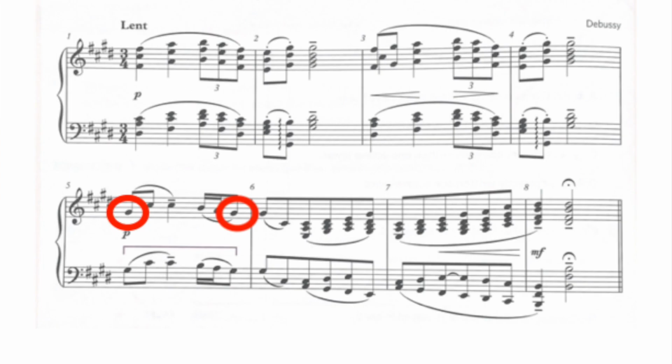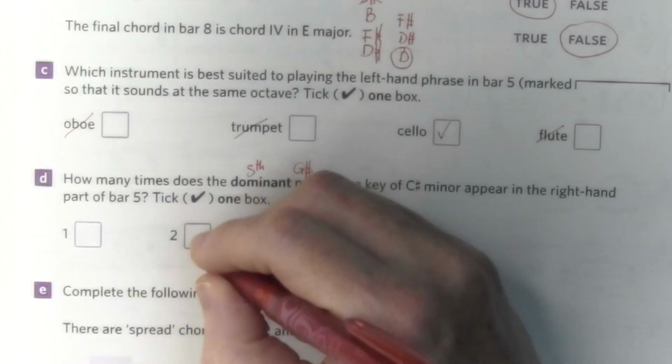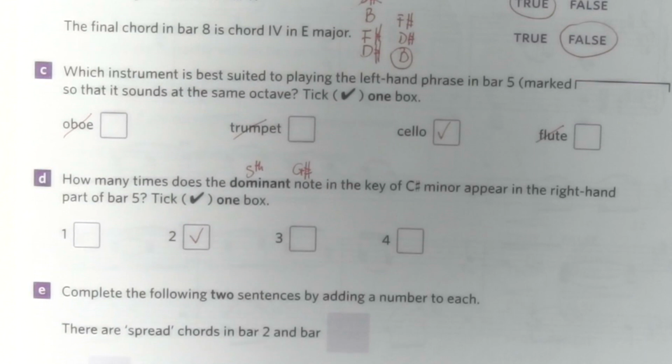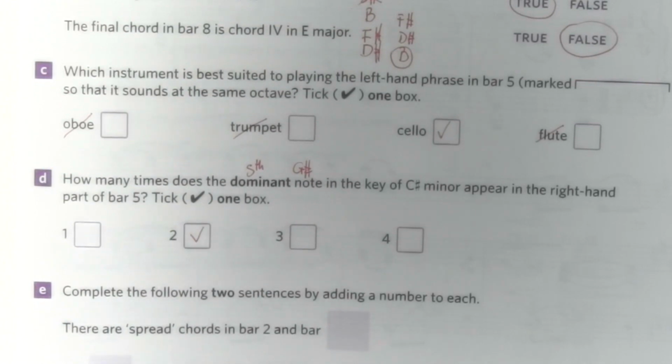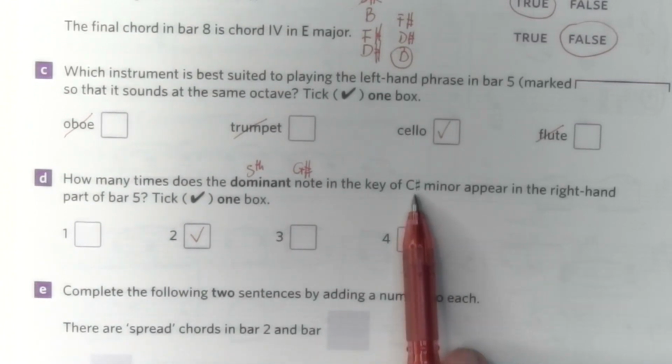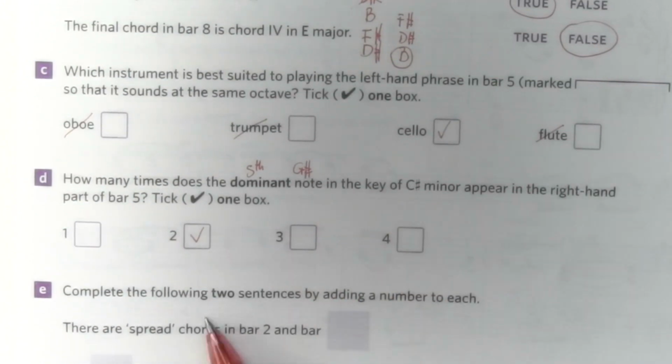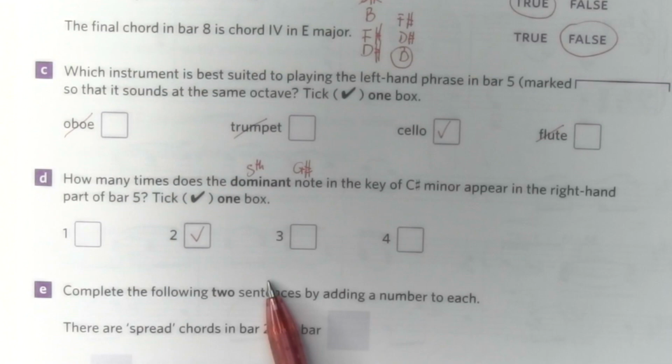And in bar 5, in the right hand part, we have it twice. So 2. Where is the trick here? You might want to find G instead of G sharp, but no, it's G sharp.